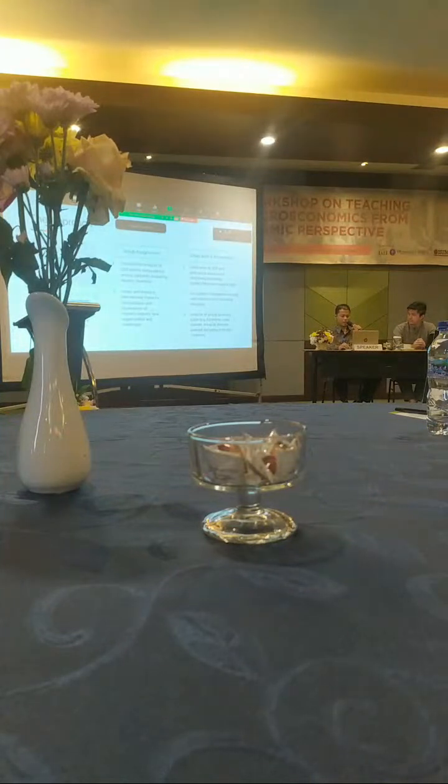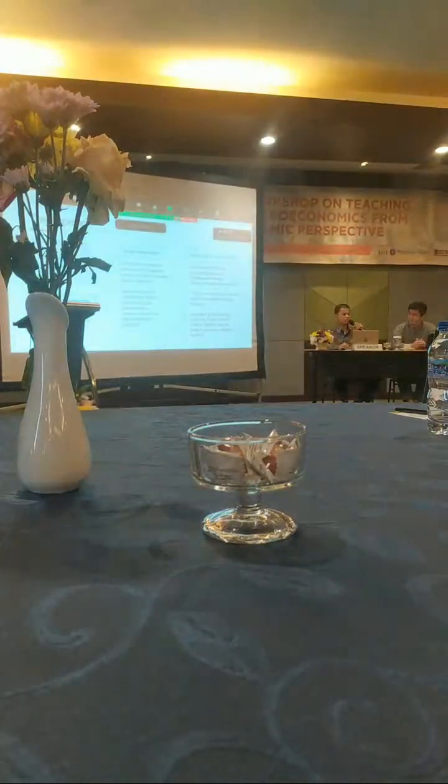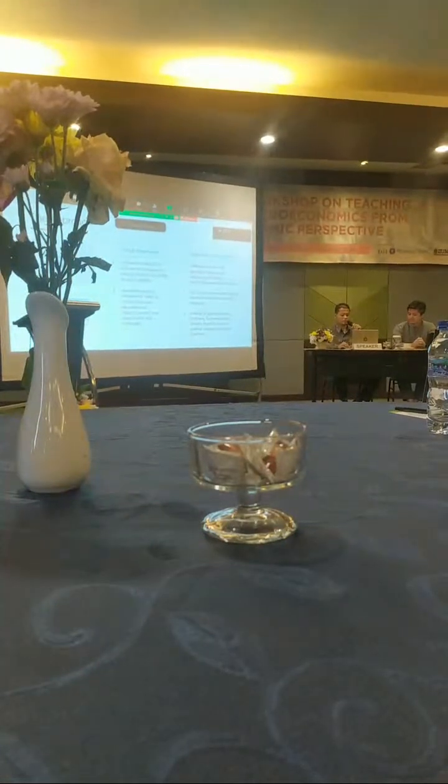And then after that, we can identify the implications. How can the third sector play an important role in providing a social welfare system and a social safety net system that can supplement other sectors in the economy.